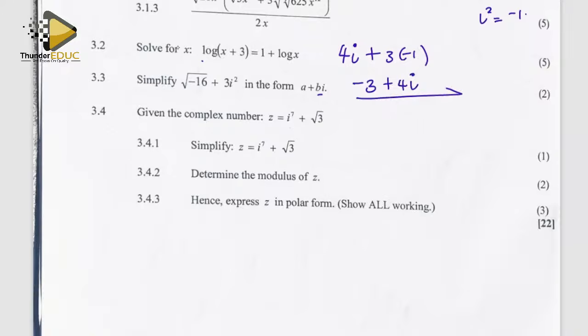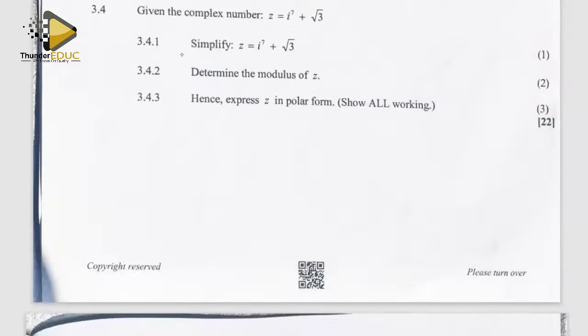And then given the complex number, okay, i to the 7 plus root 3.